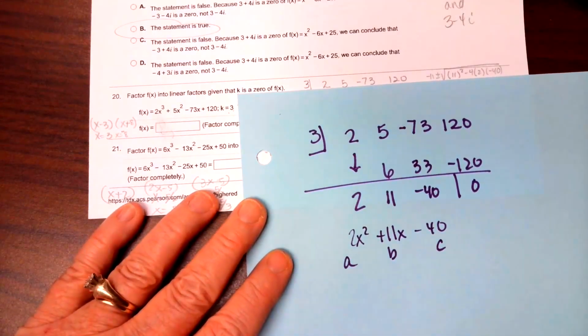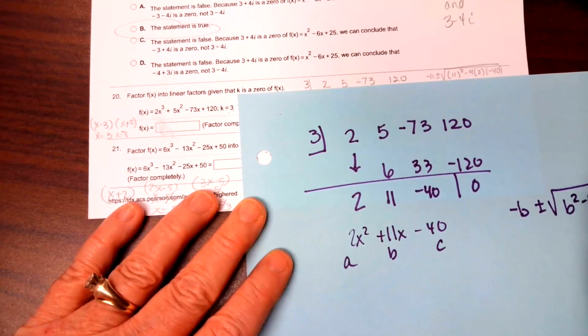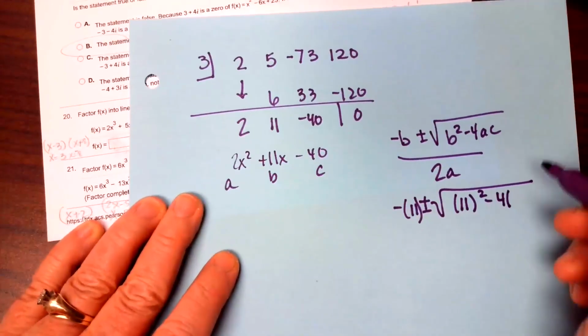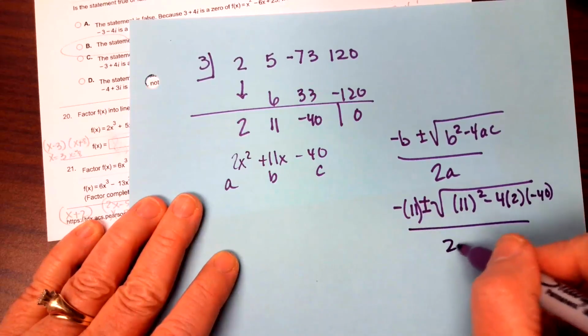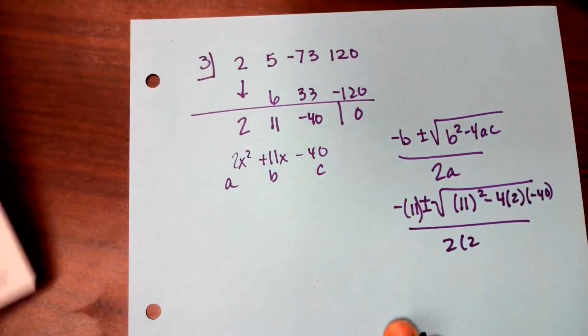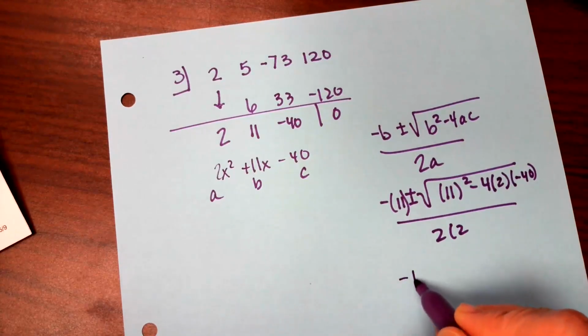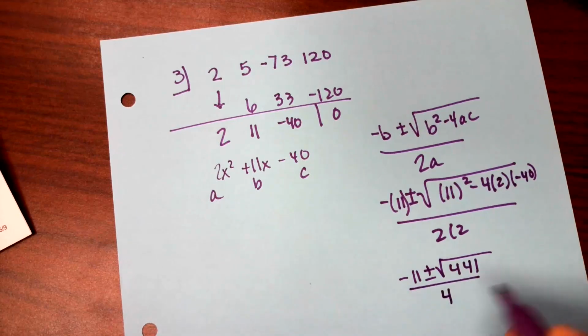And we're going to use the quadratic formula. It says negative b plus or minus the square root of b squared minus 4ac all over 2a. So negative 11 plus or minus the square root of 11 squared minus 4 times 2 times negative 40, all over 2 times 2. So that's going to give me negative 11 plus or minus the square root of 441 over 4.